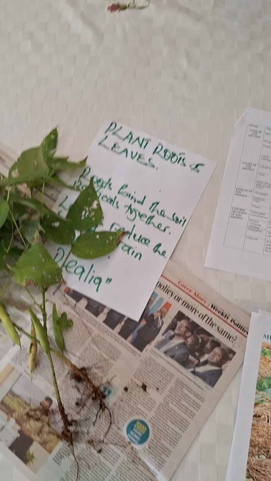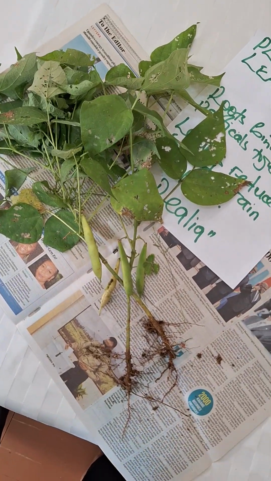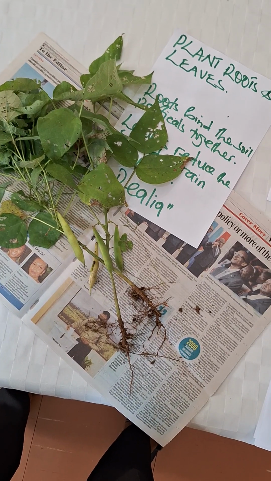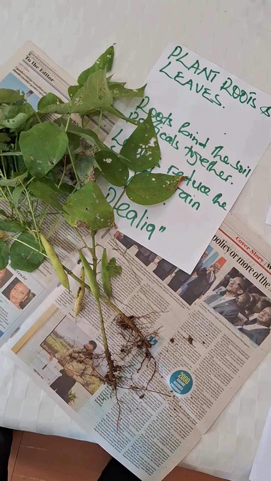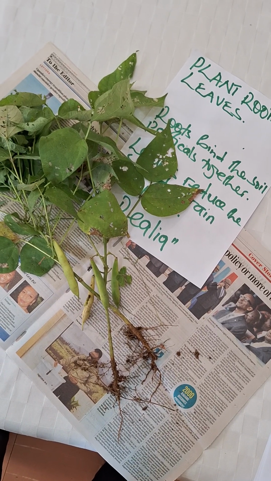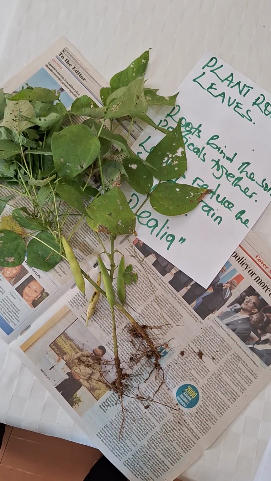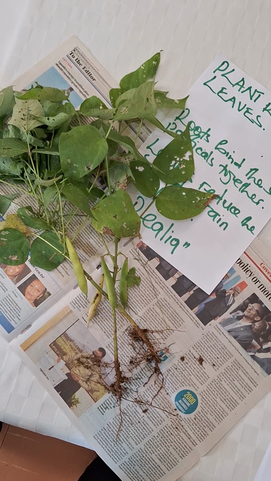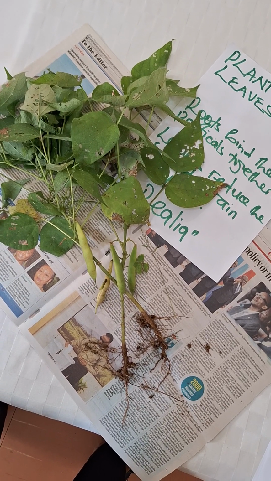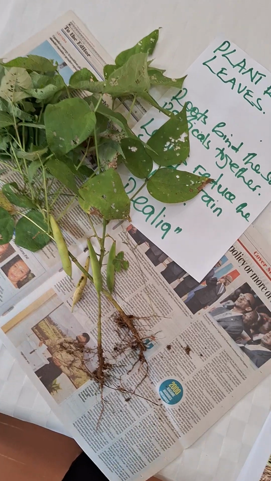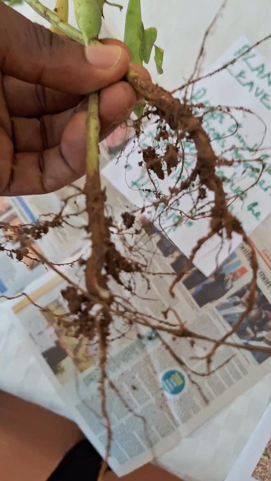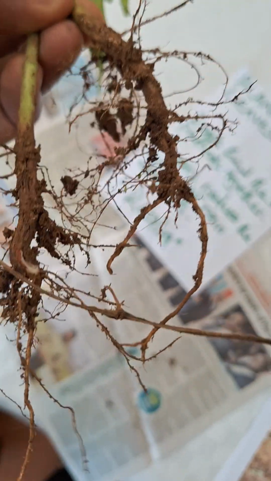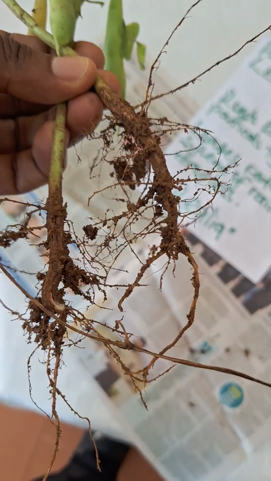to it. About the control measures, one, I would use a realia of plant roots and leaves to show the learners that these leaves are very vital in reducing the speed at which the rain droplets will land on the ground, and how vital these plant roots are in holding the soil particles together.